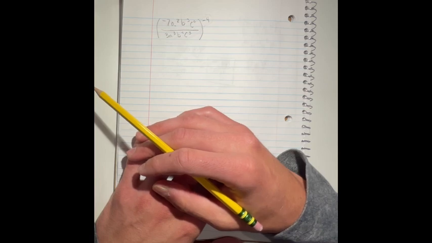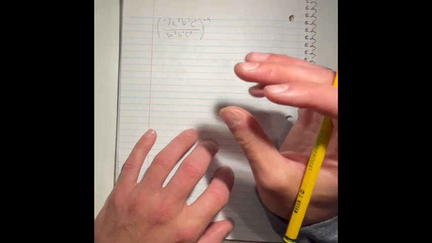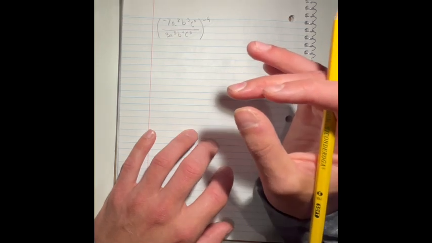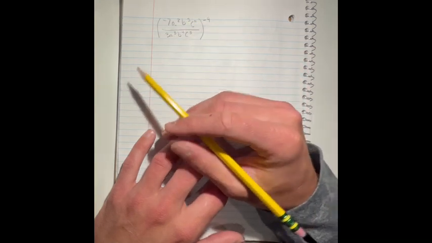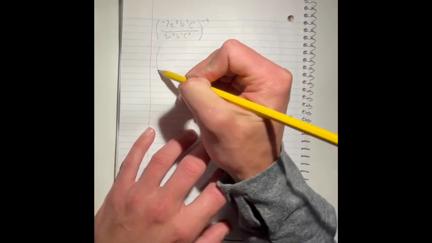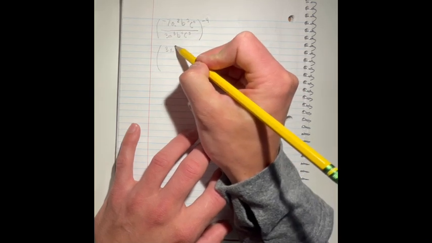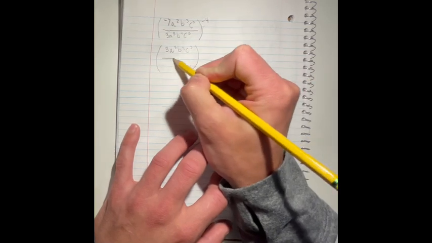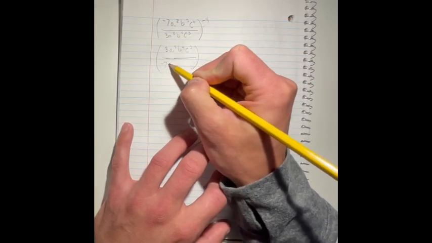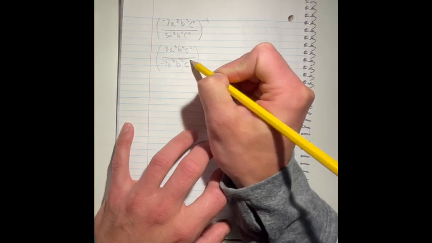One thing we can do, if we understand it, is essentially multiply this entire fraction by its reciprocal raised to the fourth power. So essentially we could rewrite this as 3a to the third power, b to the fourth power, c to the third power, over negative 7a squared, b to the third power, c to the 0 power.